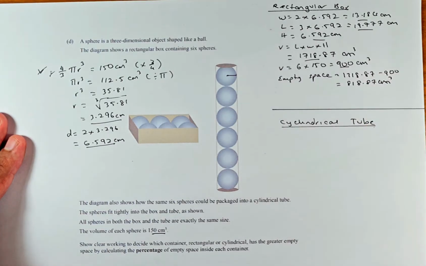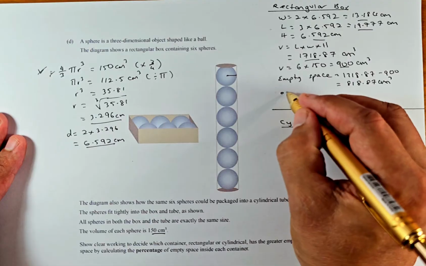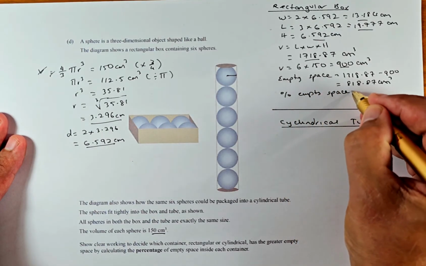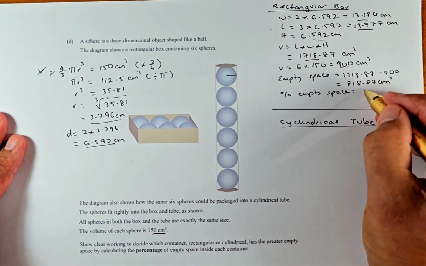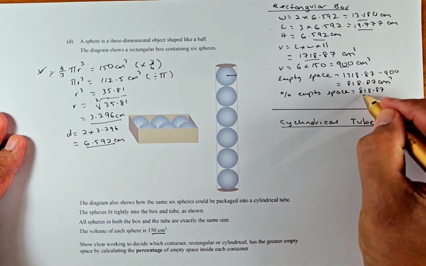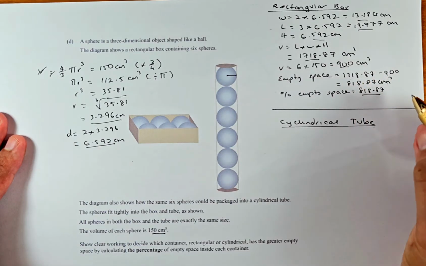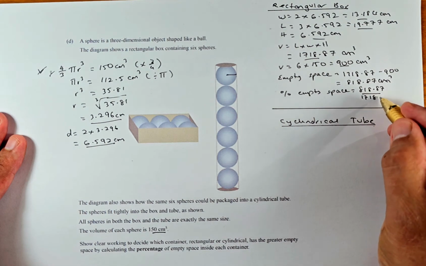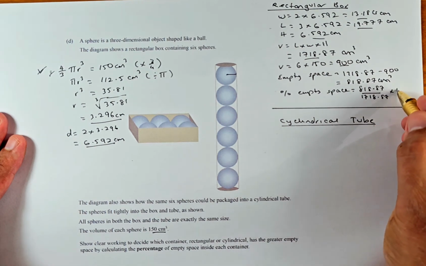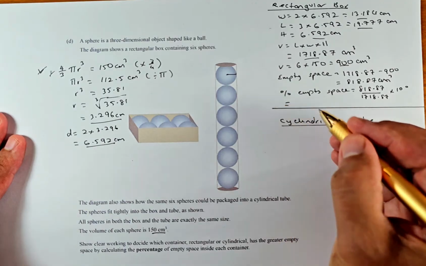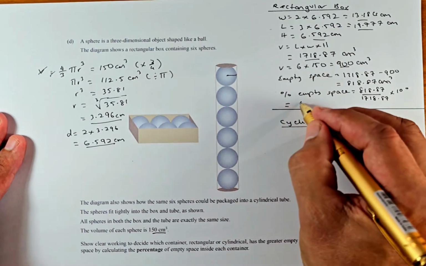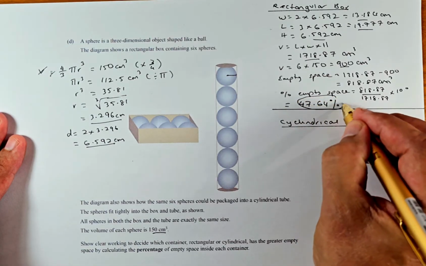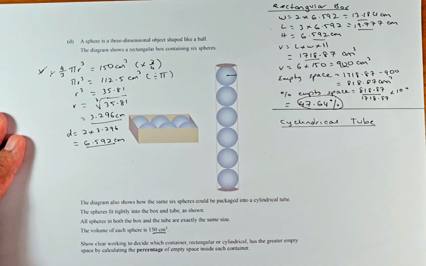Okay, so check my answers again. To get the percentage of empty space, you take the empty space itself, which is 818.87, over the total space, 1718.87, multiplied by 100. And the empty space is going to be 747.64%. We're going to circle that answer because we're going to compare it with the cylindrical tube.